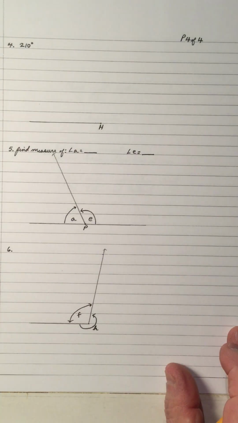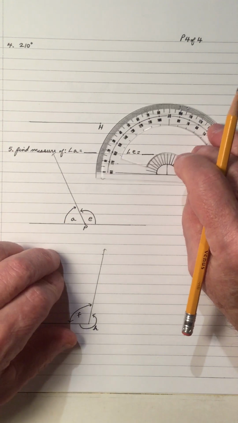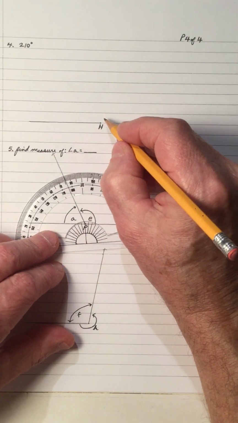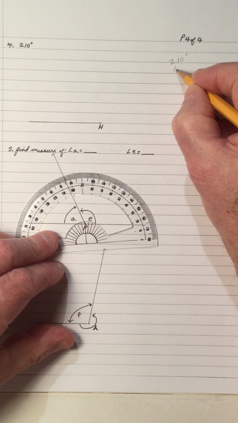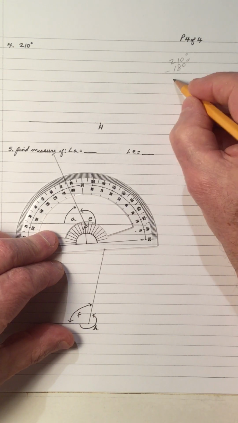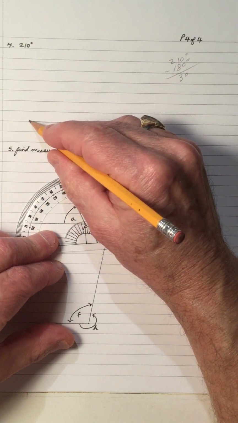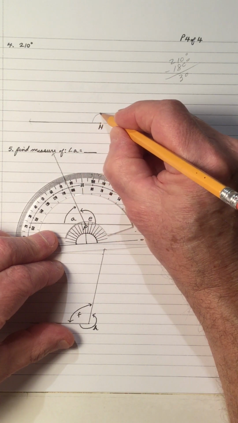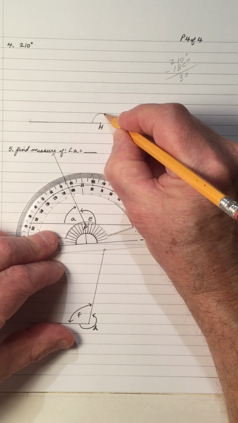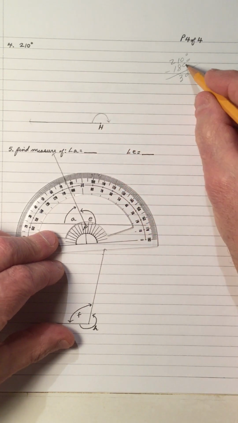Okay, let's continue. How about drawing an angle of 210 degrees from H? 210 is more than 180. So we have 210 minus 180, we get 30. So the ray is here. So if we do this, now that's 180, and we need 30 more.